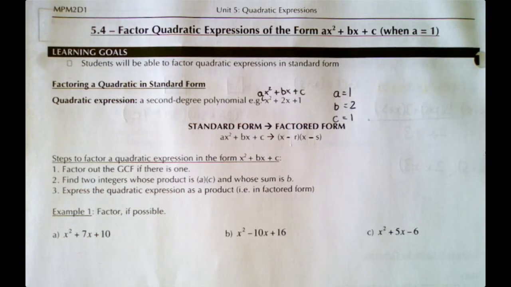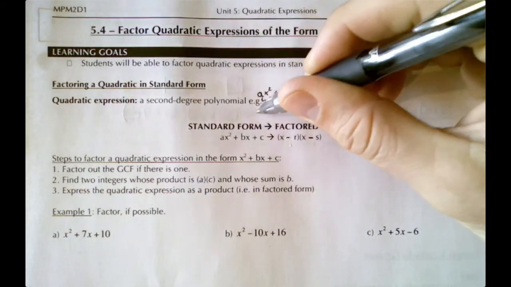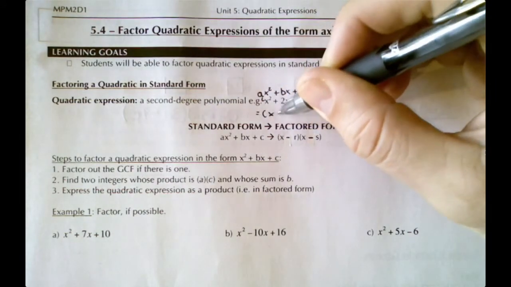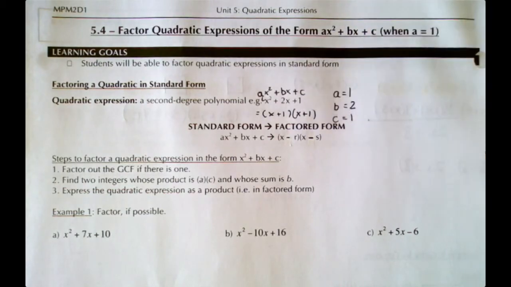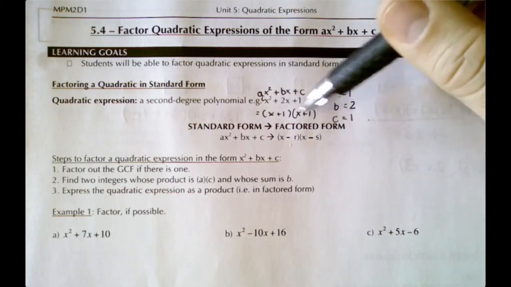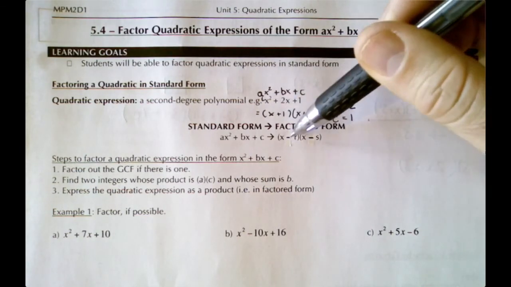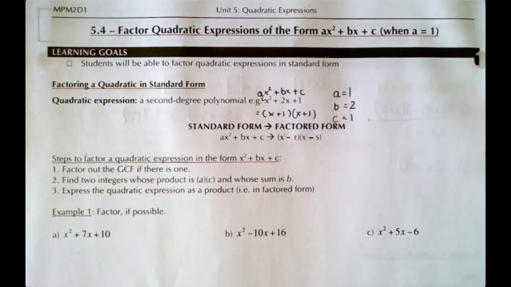And if we think for a second what those numbers might be, the numbers that multiply to 1 and add to 2 are 1 and 1. We're looking for two numbers. If we can do this, we can start to factor. Because if we did factor, this one would look like x plus 1, x plus 1. And if you look, the two numbers that multiply to 1 and add to 2 are 1 and 1. That's what completes the brackets. That's our r and our s.